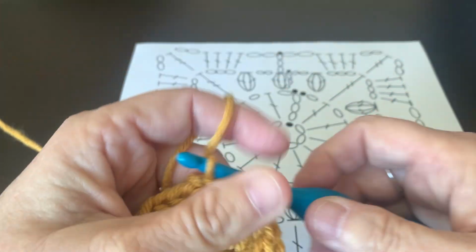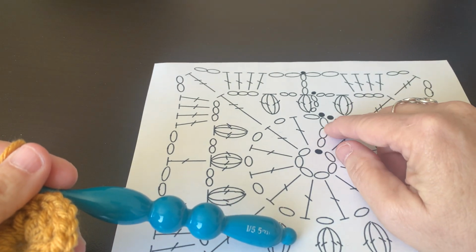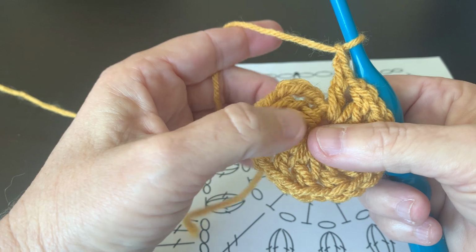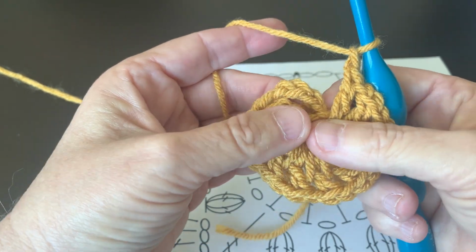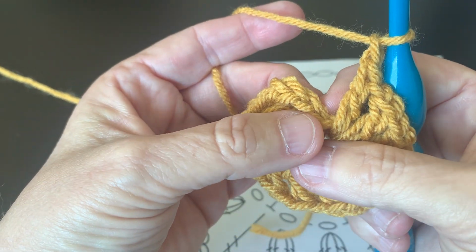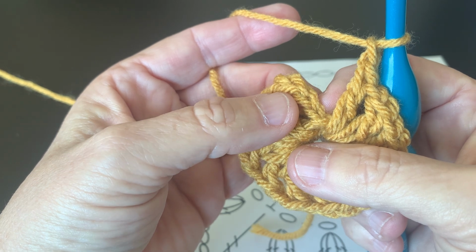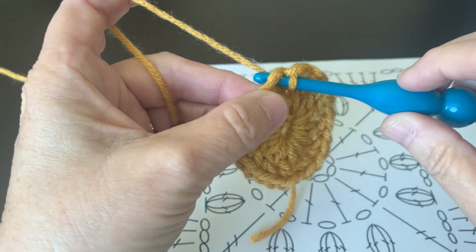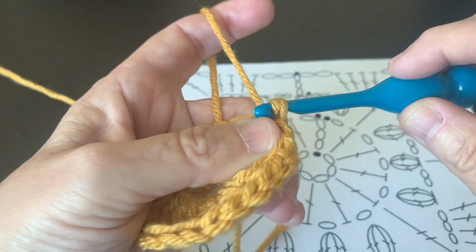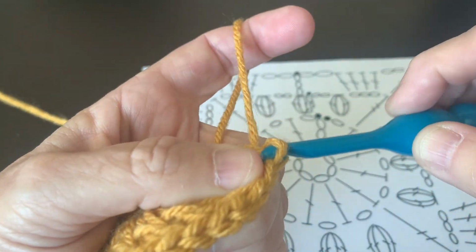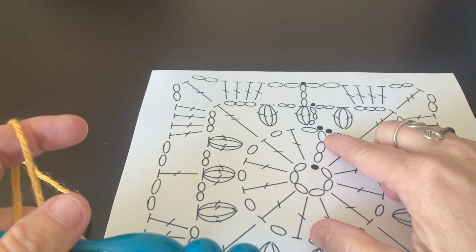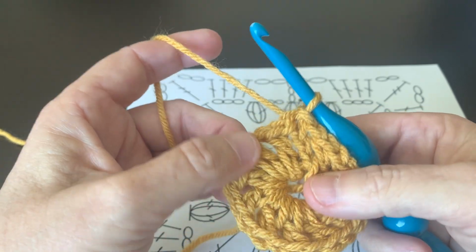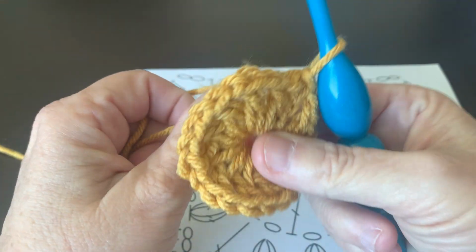And a chain 1. And what the pattern is telling me to do is join with a slip stitch when I come back around to the chain 3. To the chain 4, really. So what you want to do is, here's your chains. There's the first, the second, and the third. In the third one, that's where you make your slip stitch. Right there. Because remember, the pattern itself, our printout, has a little black dot right there, which is a slip stitch.